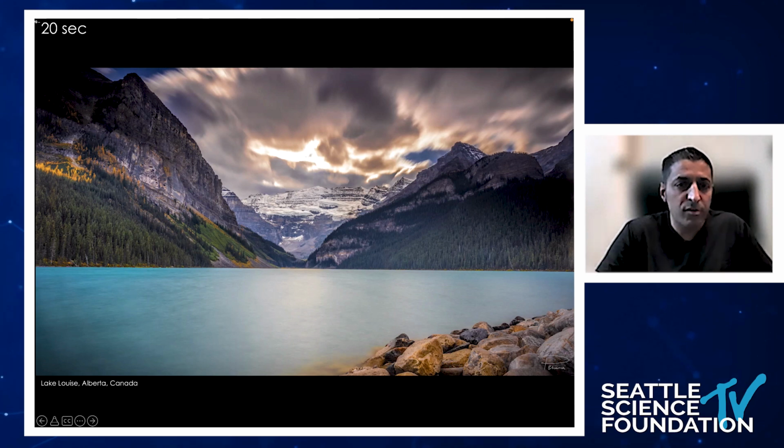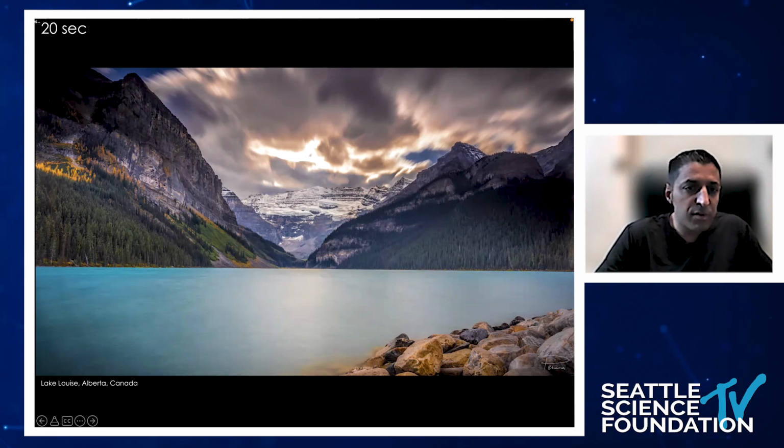Another example of a slow shutter speed. This is a 20-second shutter speed taken at Lake Louise in Alberta, Canada. Again, I've tried to achieve that glassy appearance to the lake water, and I've blurred the clouds to show that they're moving towards me. But all the stuff that's not moving, like the rocks here and the mountains, remain sharp. So that's shutter speed.